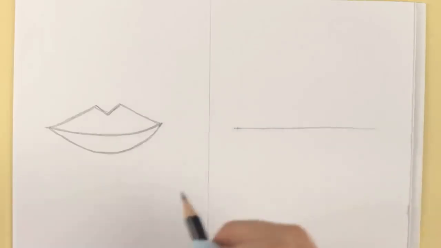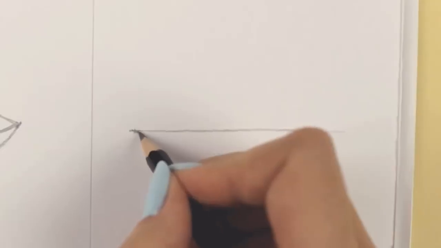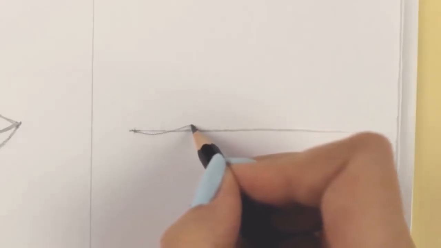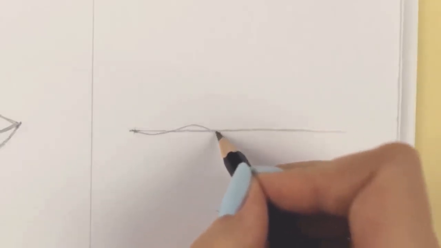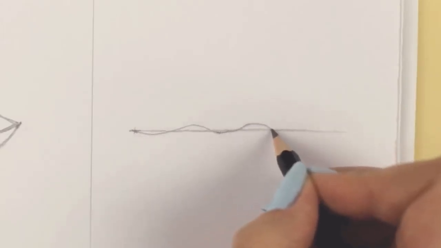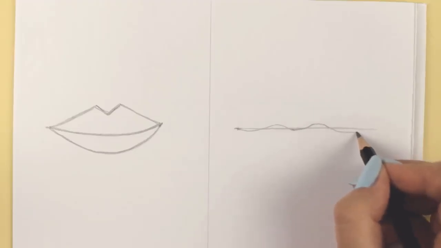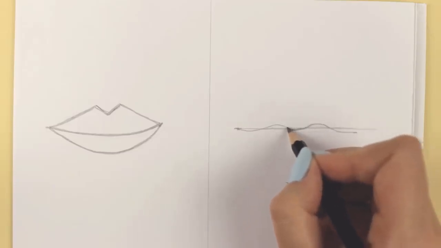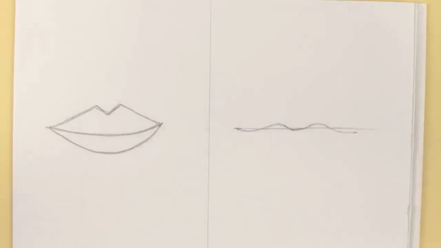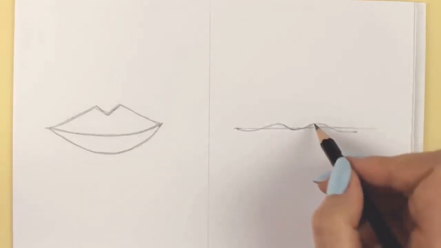First, draw a straight line that is about the size you want the mouth to be. And then draw a wave along this line. So start at the corner, draw a curve slightly below the line, above the line, below, above, and below again. This is going to be our guideline that we can still adjust if necessary.